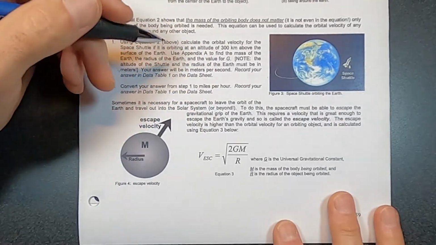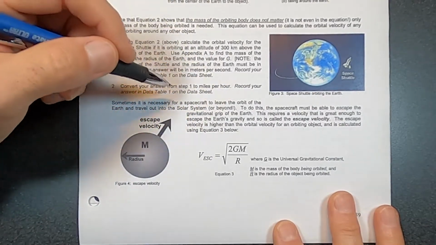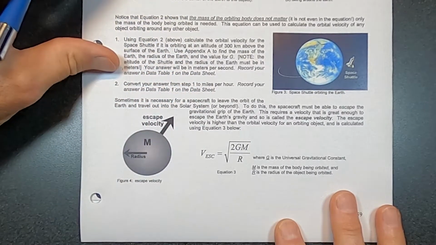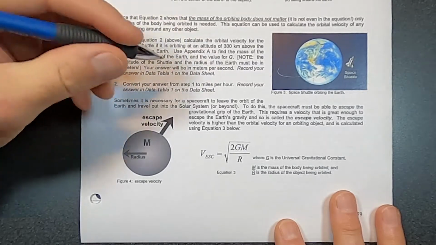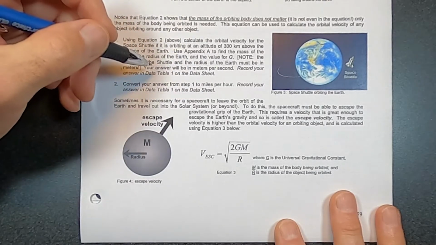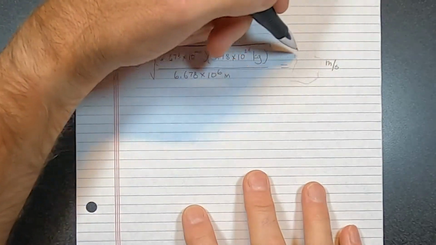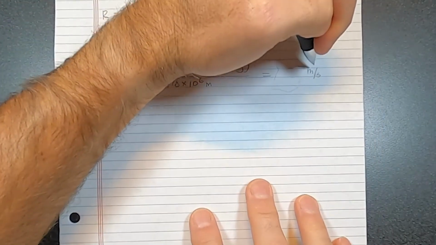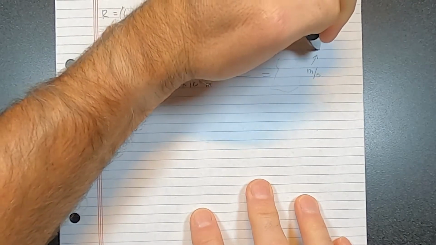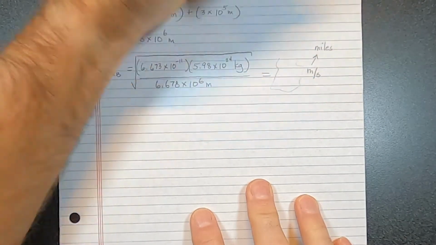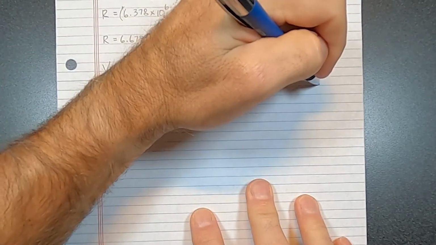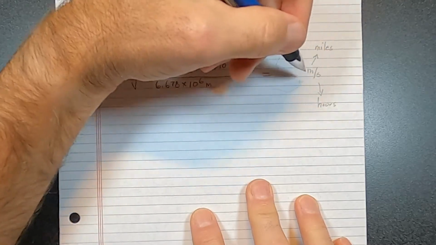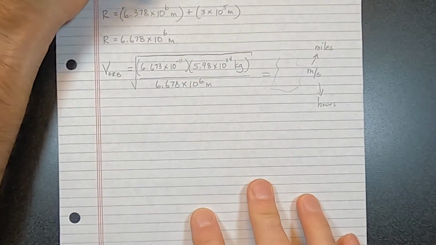And the reason why we're doing that is because it'll just make more sense in your head if it's miles per hour. It's because that's the unit of speed that you're normally used to. So we have to convert meters per second into miles per hour. So let me show you how to do that. Once you have your answer in meters per second, the way that you do this is you have to turn meters into miles, and you have to turn seconds into hours. So miles per hour. So meters have to become miles, seconds have to become hours.